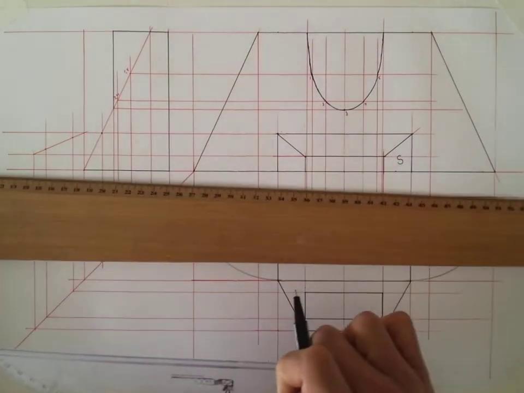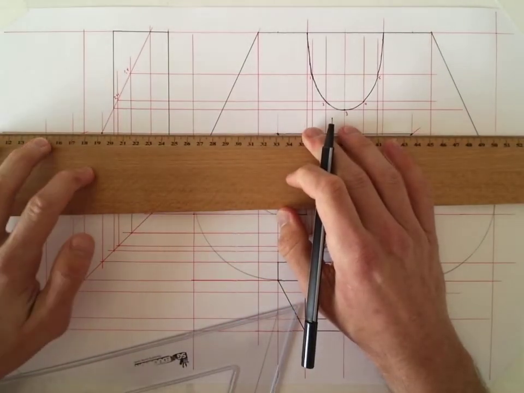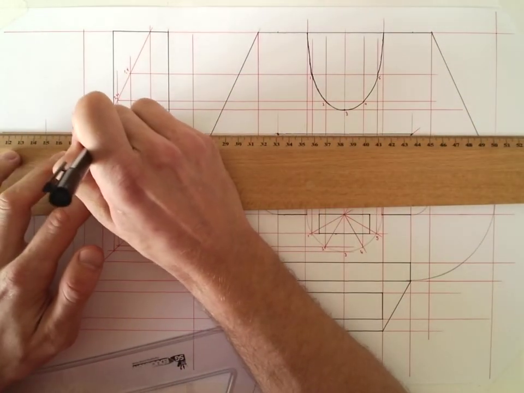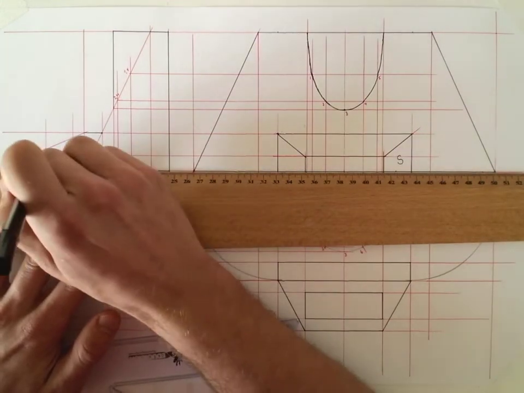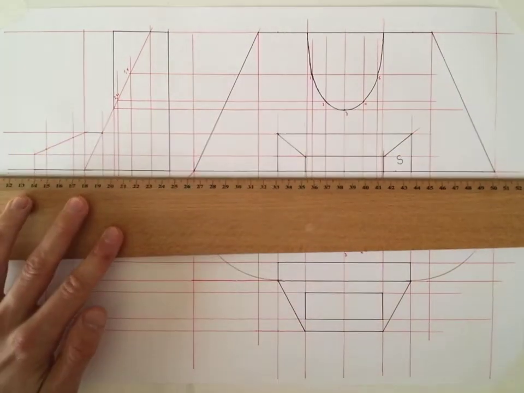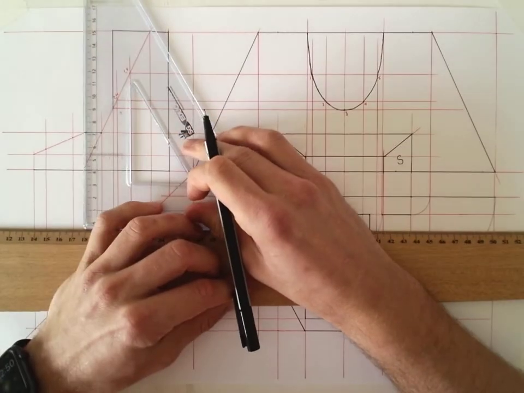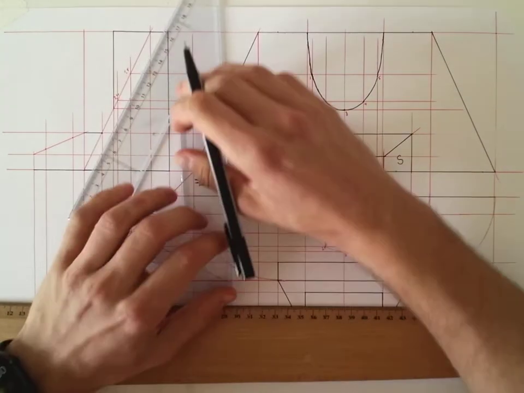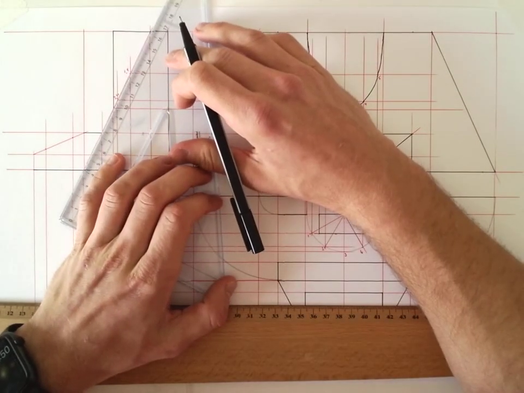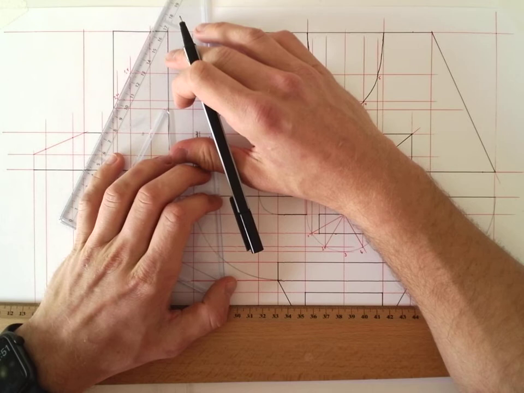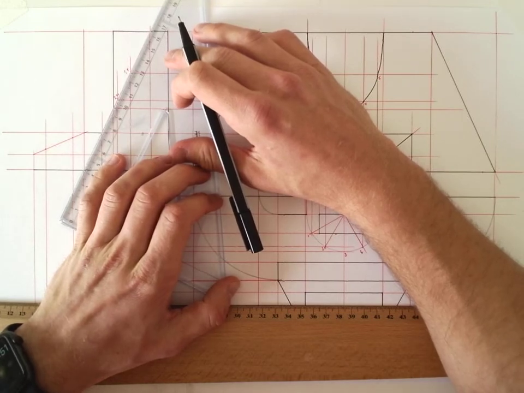So I'll go ahead and finish that actually for us. So that's horizontally out. You'll see that the whole image.